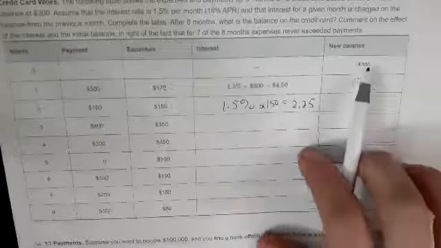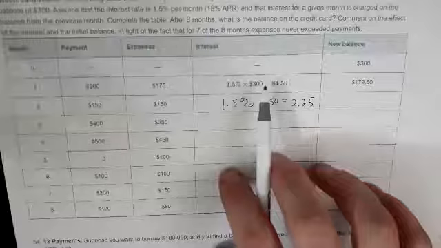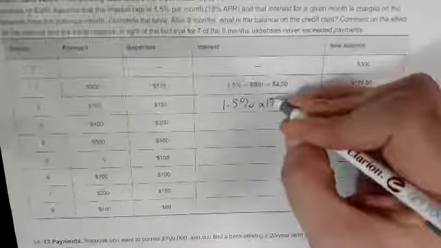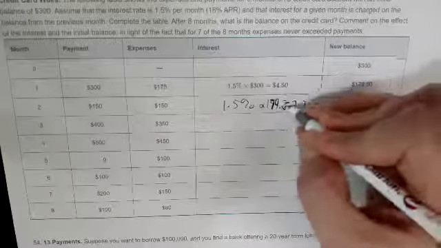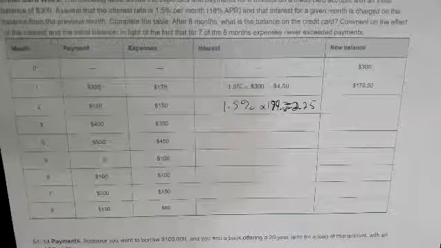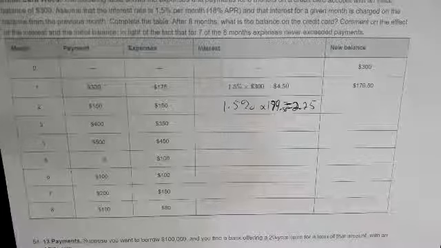They're doing 1.5% of your balance is what your interest is going to be. So it's not of the 150. It's of the 179.50 is what they're doing. Sorry, previous balance. Yeah, and so that would give you 2.69, I believe. I don't really like the way this table's set up, if I'm being really honest.